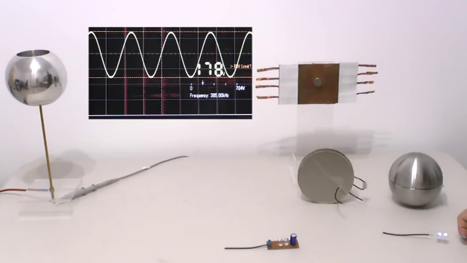That would be an indicator that more energy is required to deliver the power to the sphere, or to our antenna if you want. And also more current is drawn from the power supply to energize the coil.